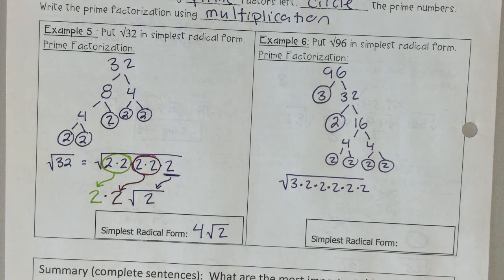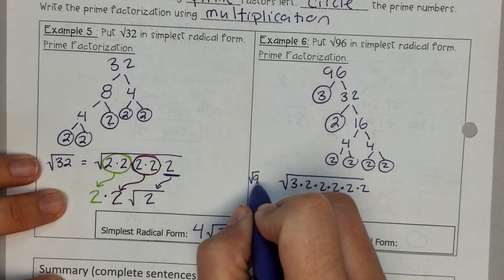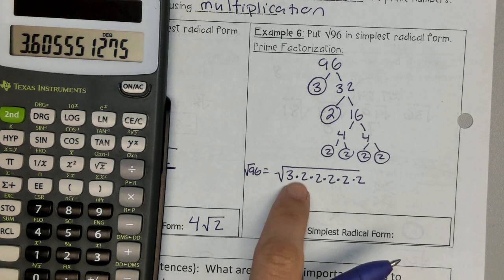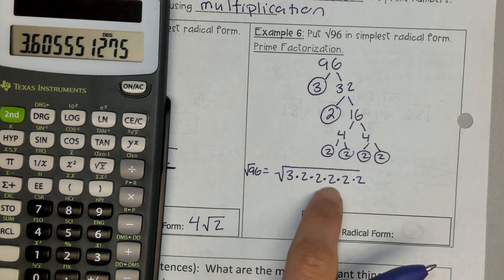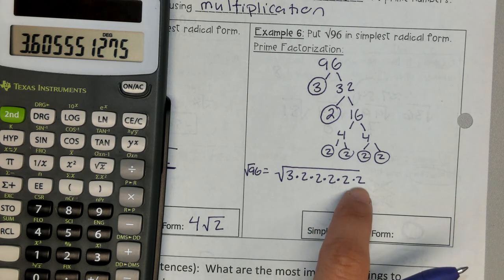Alright, so it doesn't matter how you start, but after you do your prime factorization, you should have 1 3 and 5 2's. Rewrite those so that it's 3 times 2 times 2 times 2 times 2 times 2 underneath the square root sign. So, if we were to check ourselves, 3 times 2 is 6, times 2 is 12, times 2 is 24, times 2 is 48, times 2 again is 96.